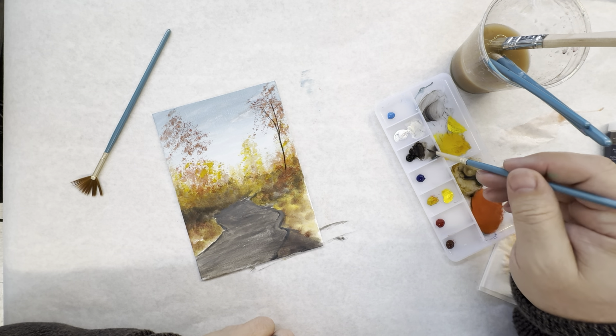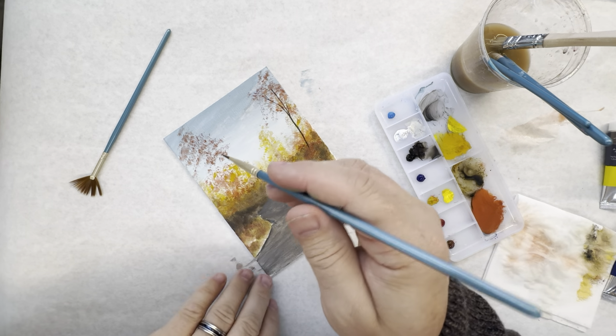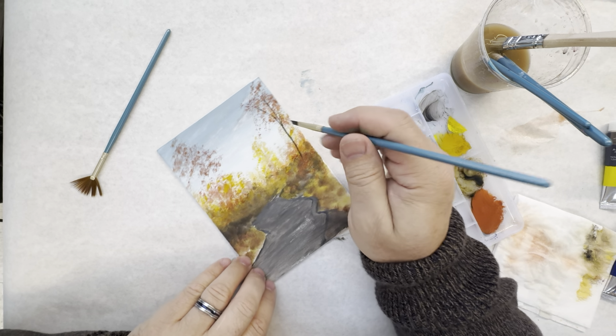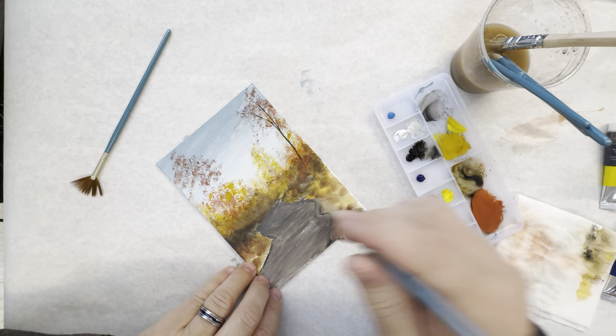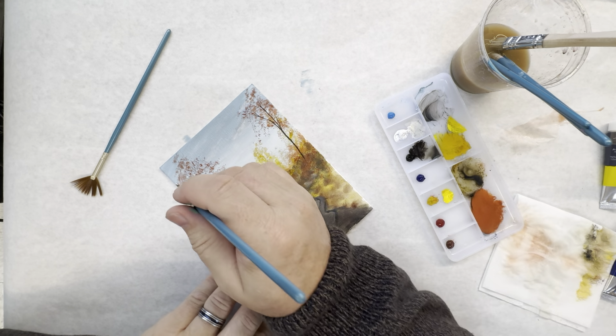Get some water on that. We're going to do more than what we have over here right now, but this is just a start. I'm just trying to make sure I know with this brush that I can get that effect that I'm looking for.